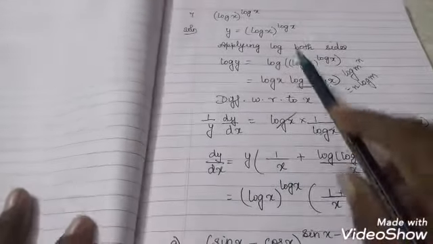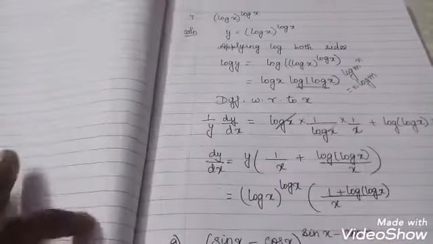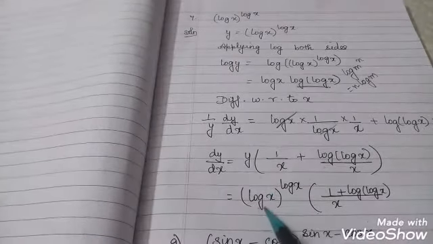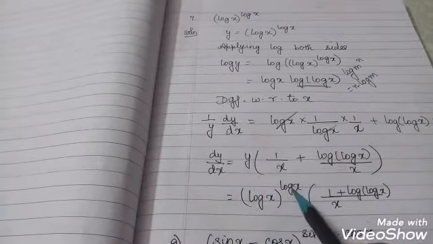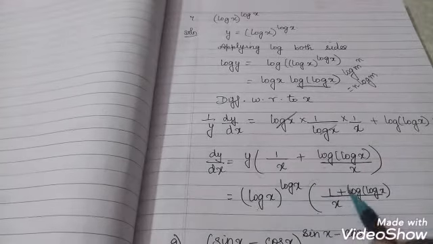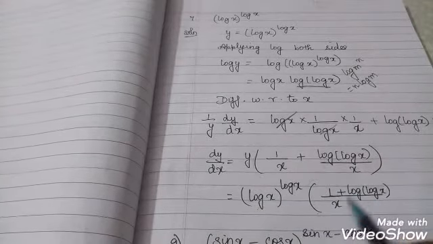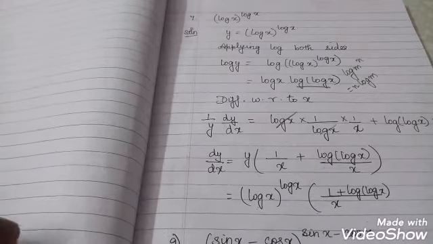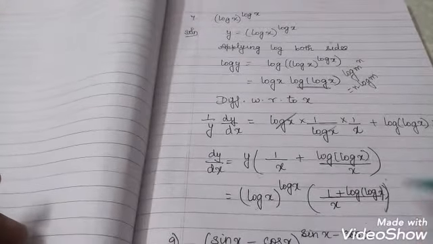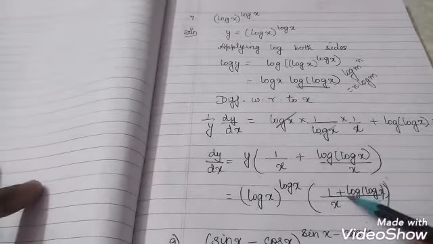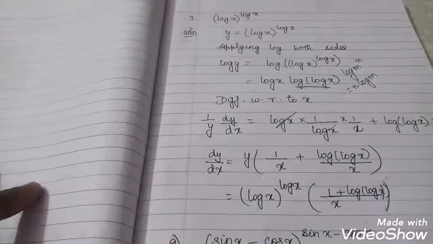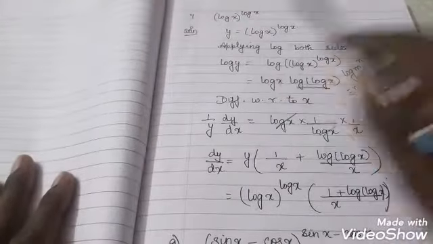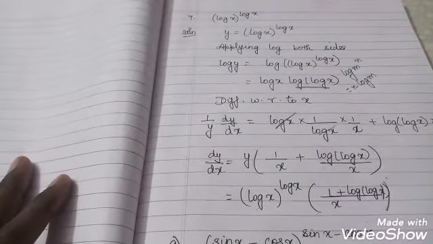Y is the question, (log x)^(log x). So you can write it as (log x)^(log x) into (1 plus log of log x) divided by x. You understood, children? So this is your differentiation of (log x)^(log x).